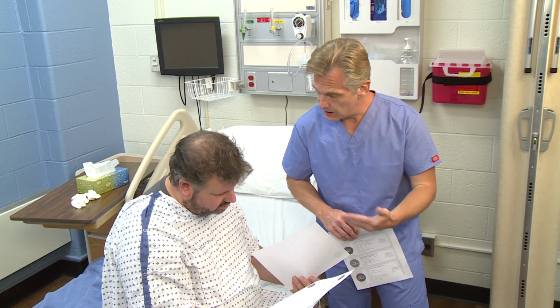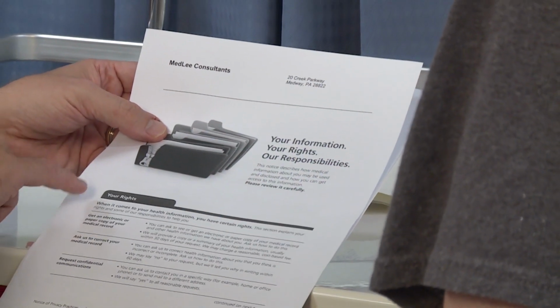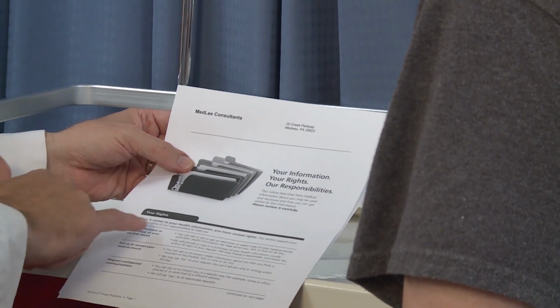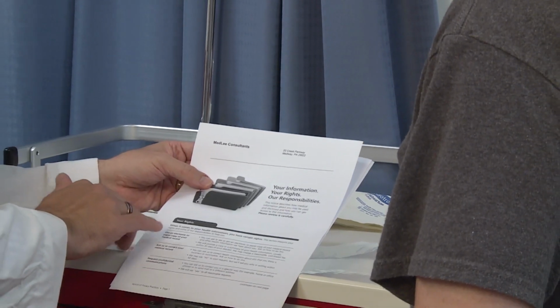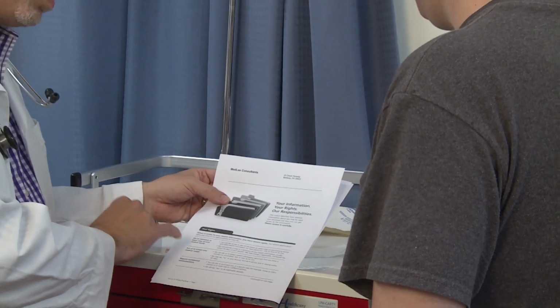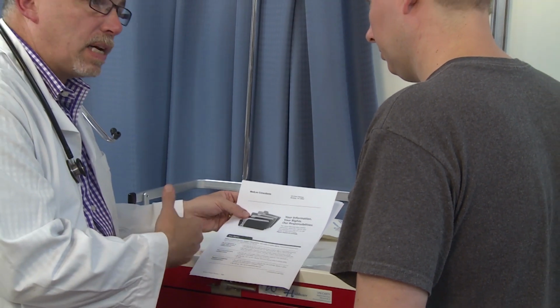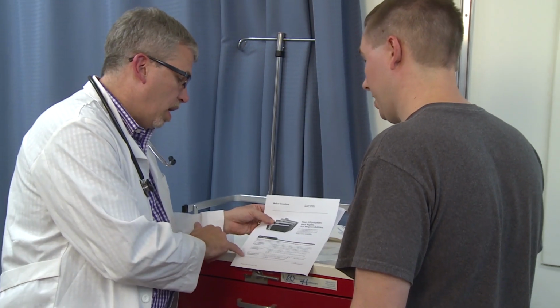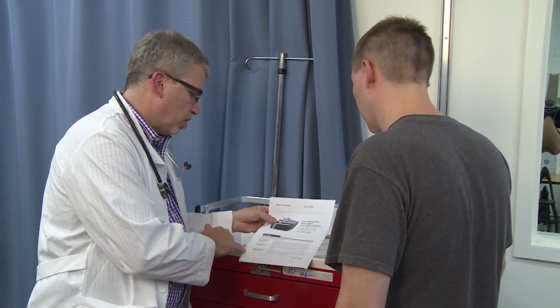Under HIPAA, patients have the right to inspect, correct, and request that changes be made to their PHI. Patients may also request that their PHI be communicated to them by other than the normal means and at alternate locations to protect confidentiality.